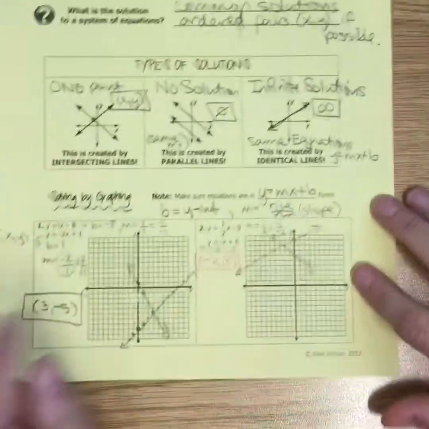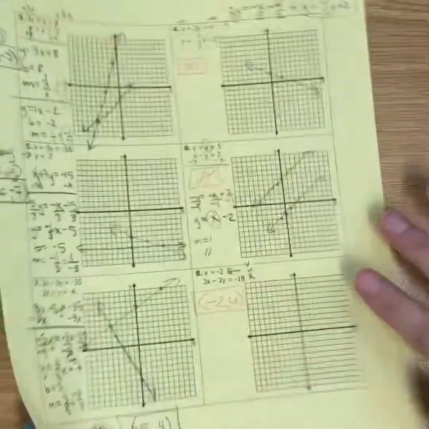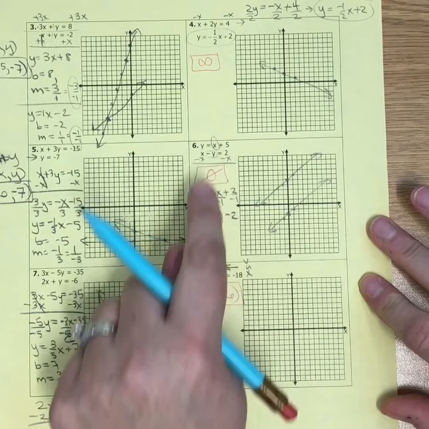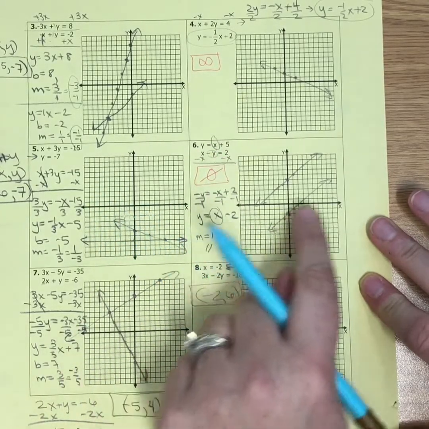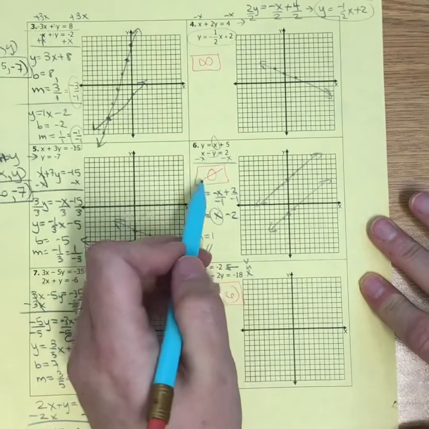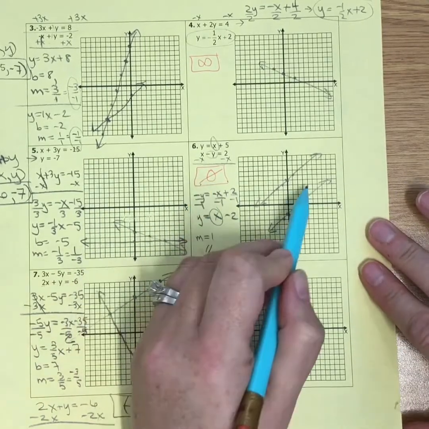See what the directions say? It says solve by graphing. That means you must, even if you already see that the m's are the same and the y-intercepts are different, you still have to graph the two lines. But the answer is no solution because they have no points in common. They never intersect.